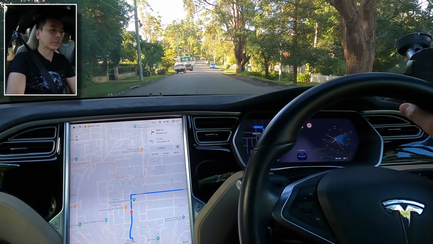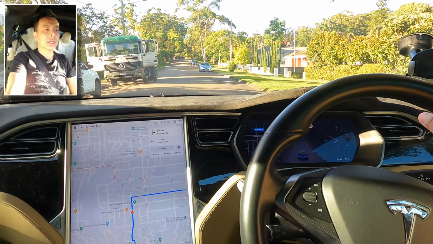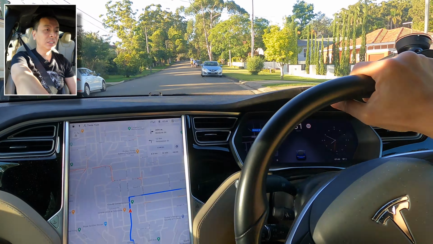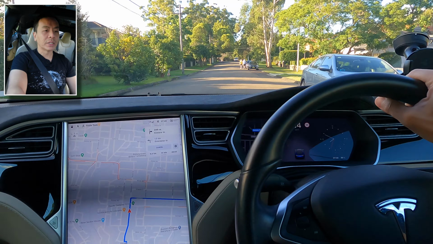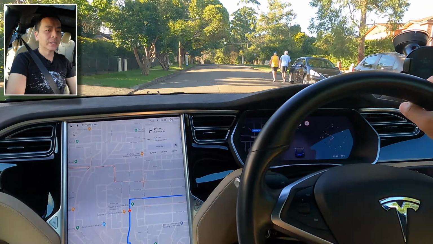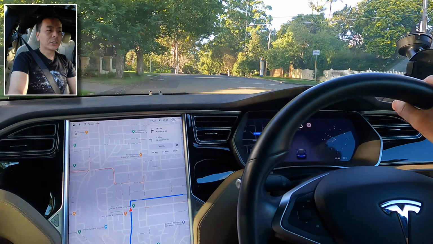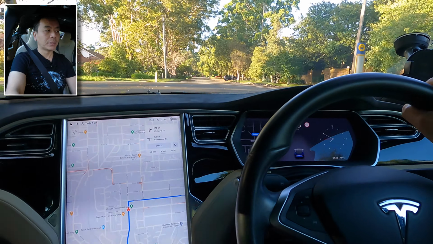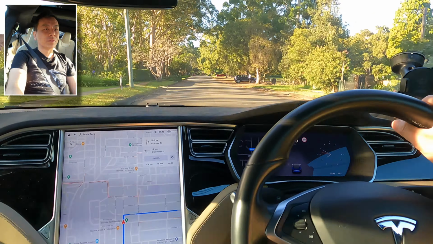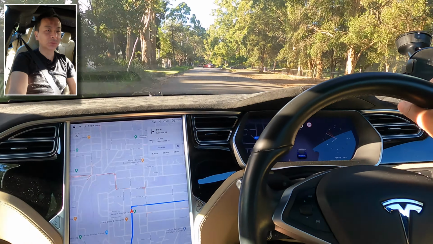And for day-to-day driving, when I top it up to 80 every day, that's still 200-odd kilometers, 250 maybe plus, but still more than enough. I certainly don't drive more than 100 kilometers on most days. So yeah, very happy. Here we are just driving through the suburban streets up here in the north of Sydney. Certainly quieter than most other vehicles on the road.